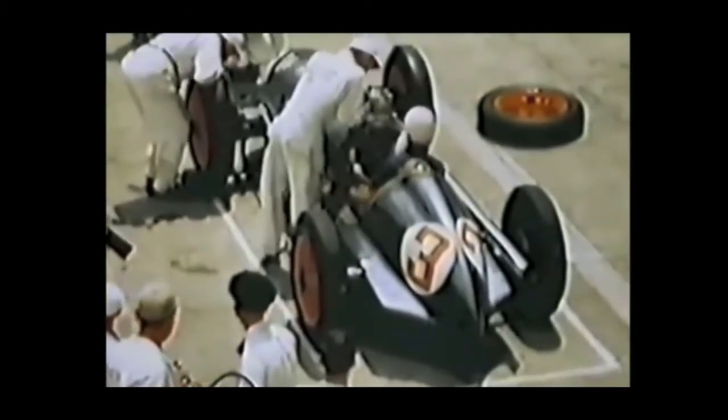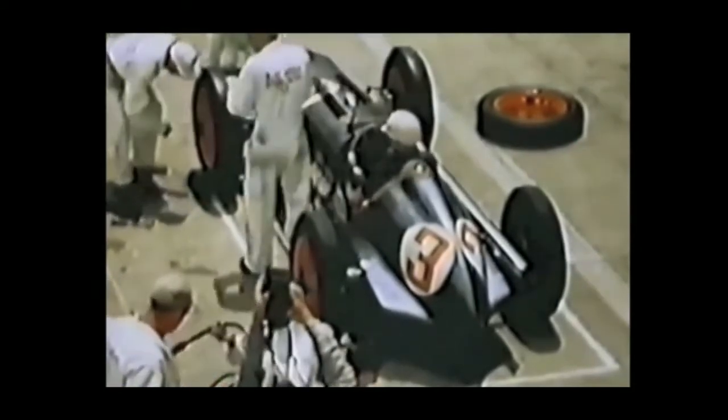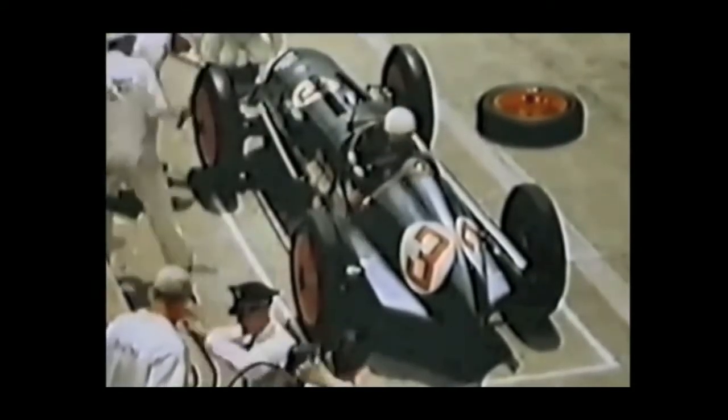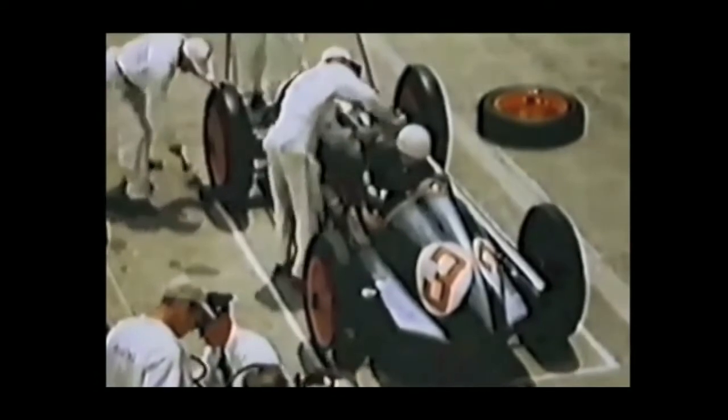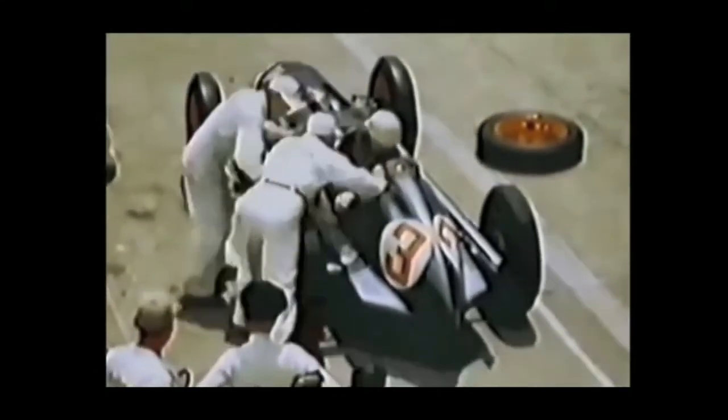However, the tires are changed at last. A crewman polishes the windshield as Holland moves away just 67 seconds after he stopped.